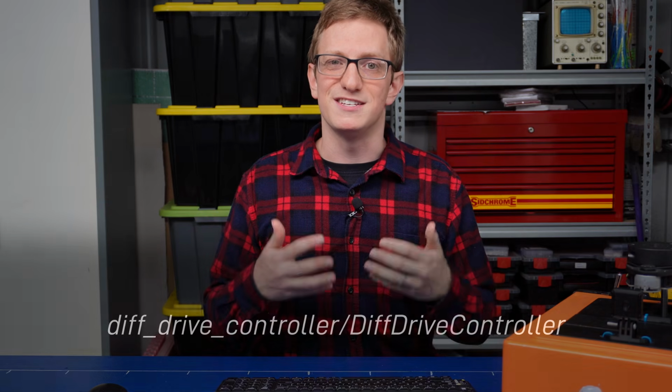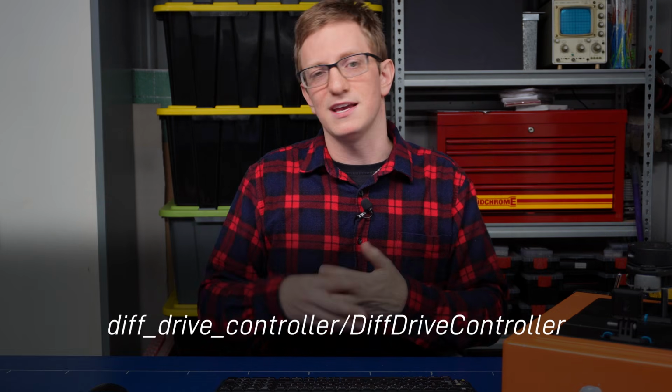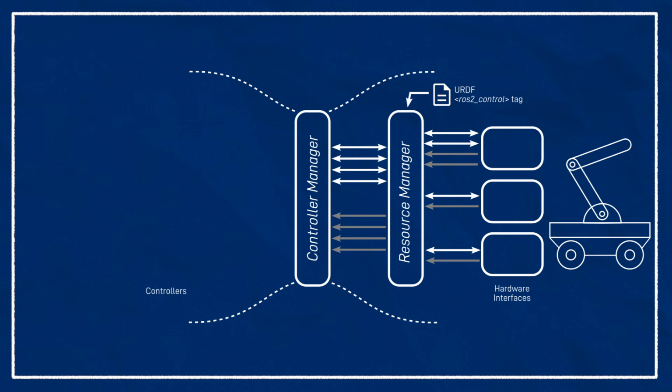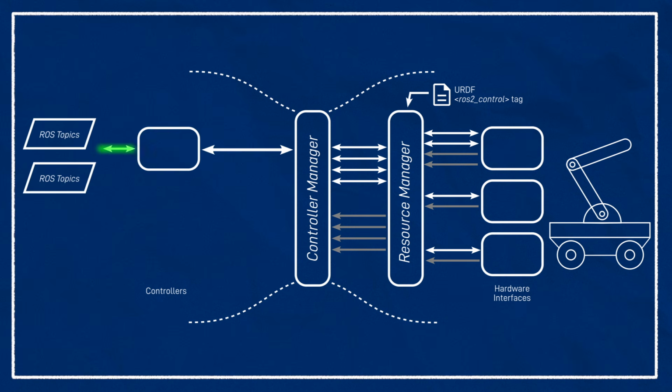And since there are a few pretty common applications, the ROS2 controllers package provides controllers that should cover most people's needs. You can always write your own ones if you need to though. Since I'm building a differential drive robot, I'll be using the diff drive controller. But say you've got a robot arm or something else, then you might need to use one of the other controllers. So here the controller manager's job is to take the controllers that it's been asked to load and match them up with the right command and state interfaces that the resource manager is exposing.